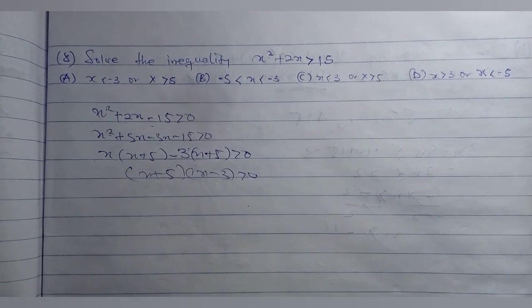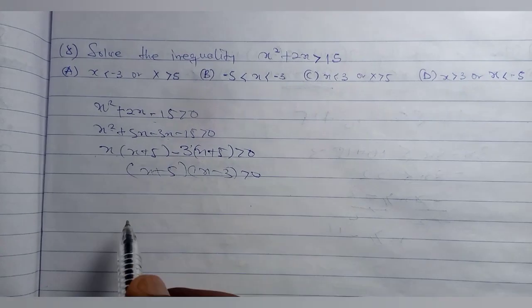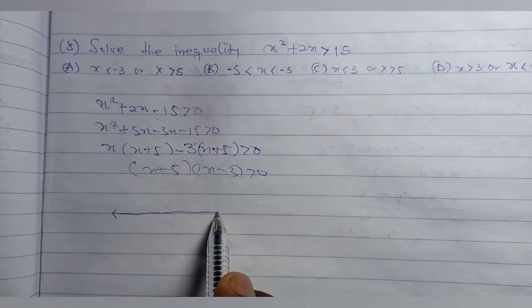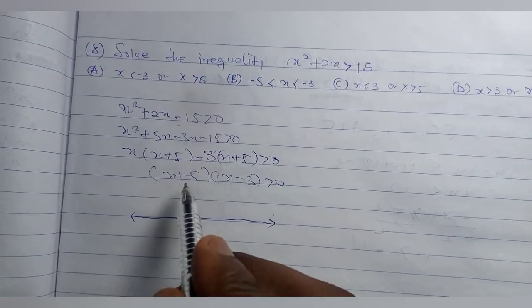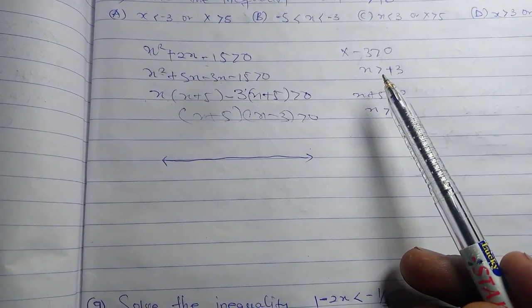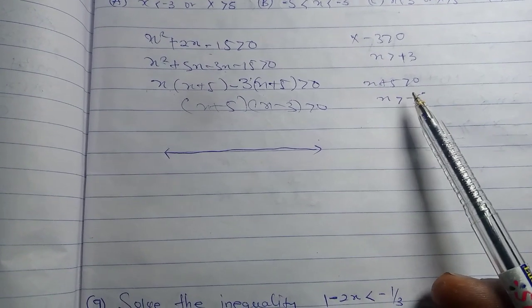Now how can we find this? Let's do this using the number line. x minus 3 greater than 0, x is greater than positive 3. x plus 5 greater than 0, x is greater than negative 5.